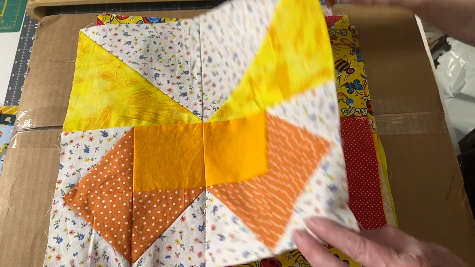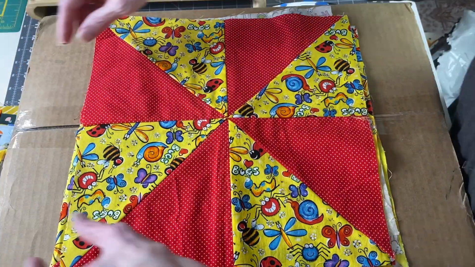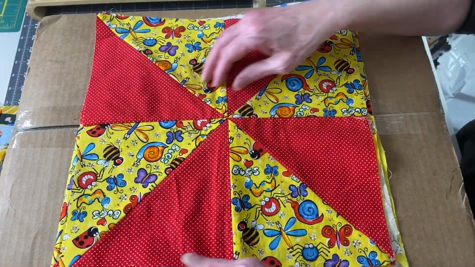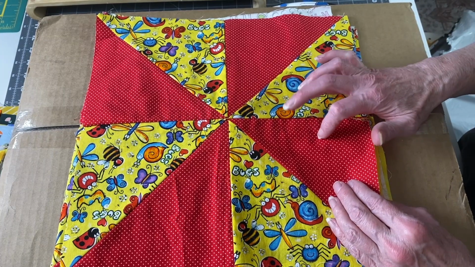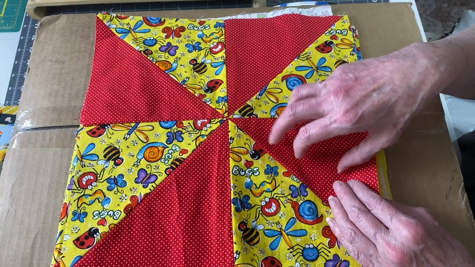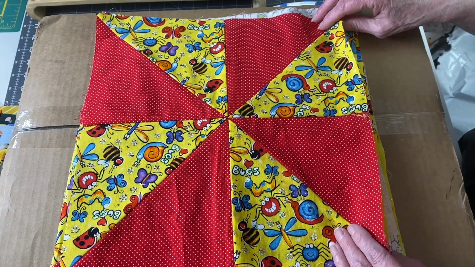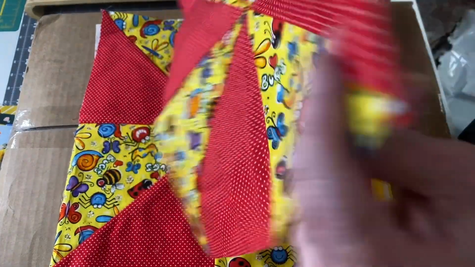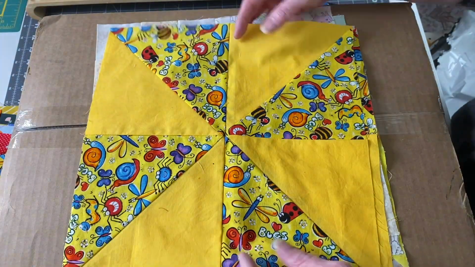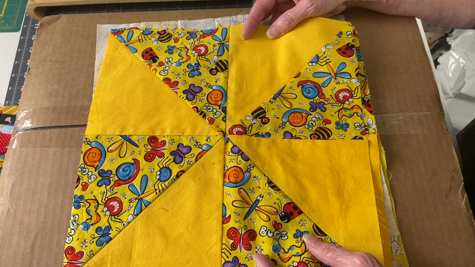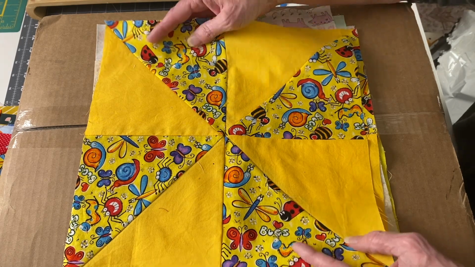Everything looks great. Oh, another fun one. We got butterflies and ladybugs and snails. That's fun. I felt like we had one yesterday that had a strong red and white in it, like a youth one. We'll see. Oh, another one very similar. Very similar. Oh, I love it. Oh, this is going to be fun.